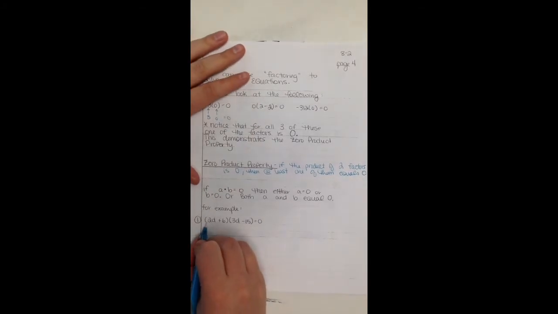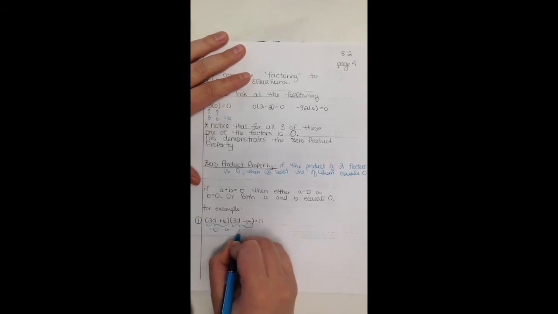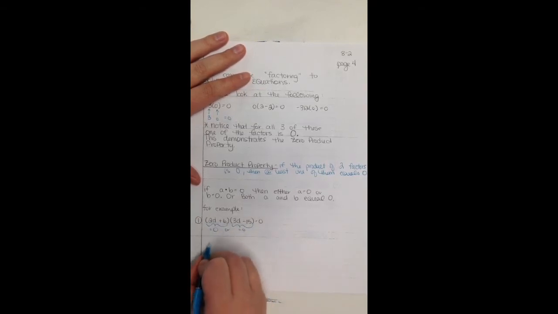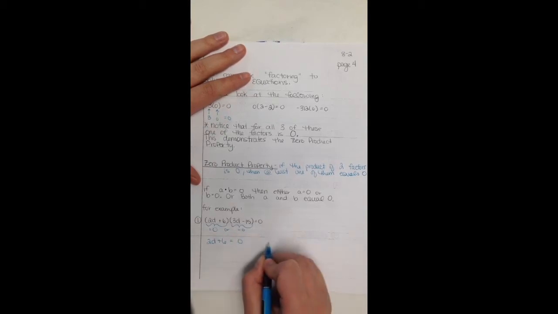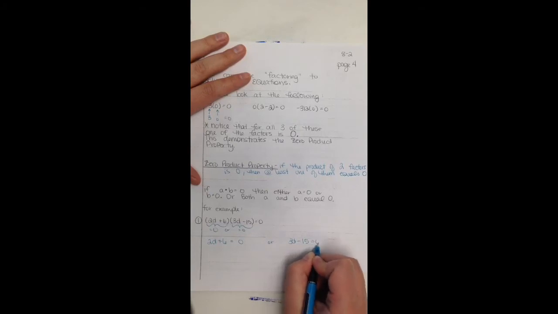So what that means is, all right, I know how to factor, I know what I'm doing, I can split them up, but now I have them equal to 0. What do I do? Well, either 2D plus 6 equals 0, or 3D minus 15 equals 0. So what you do is you take each individual one, you're going to say 2D plus 6 equals 0, or 3D minus 15 equals 0, and you're going to solve both of these equations.